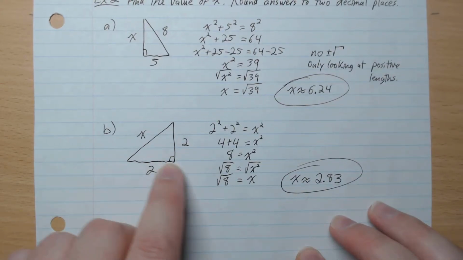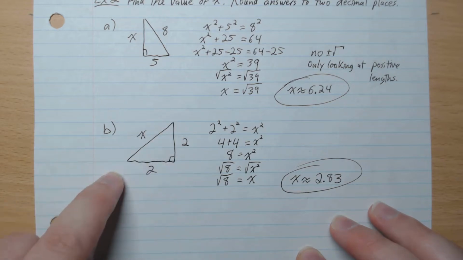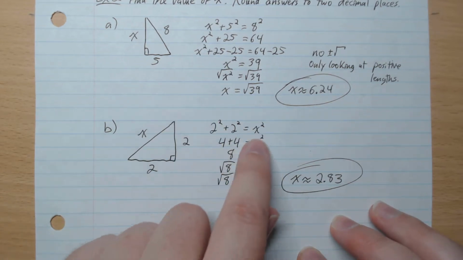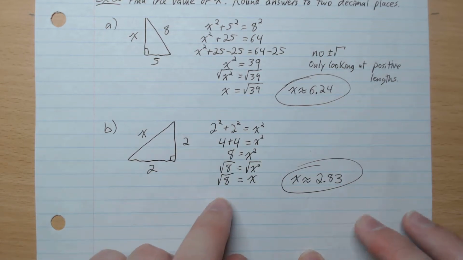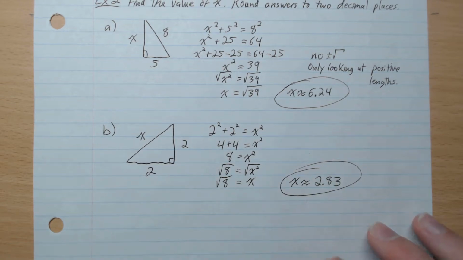B, 2 squared plus 2 squared equals x squared, like that. 4 plus 4, 8 equals x squared. Square root both sides to isolate x. X equals root 8, and that gives approximately 2.83.